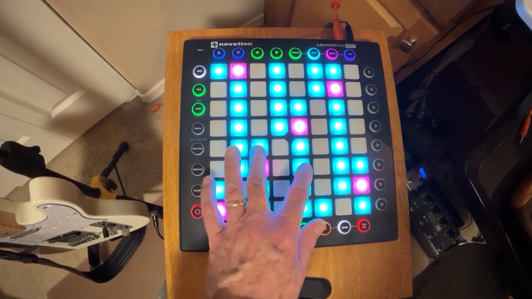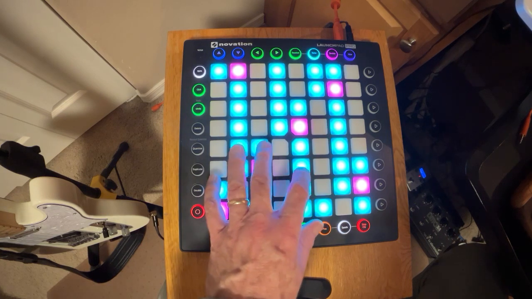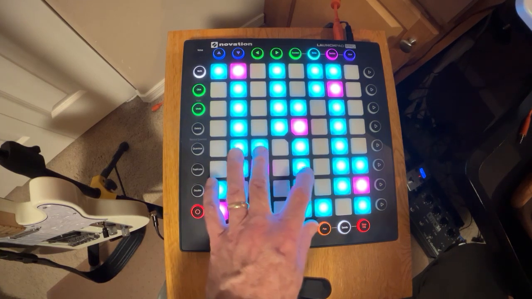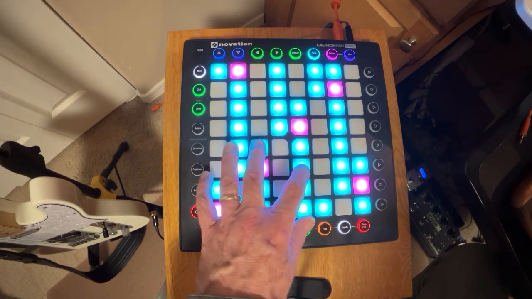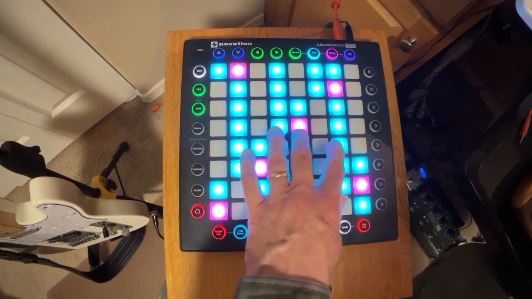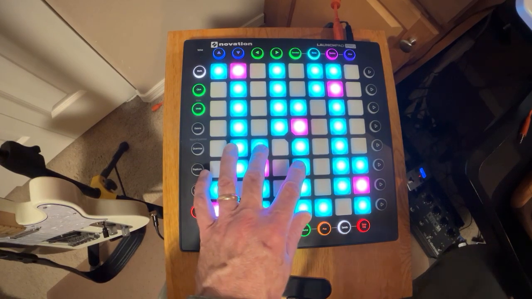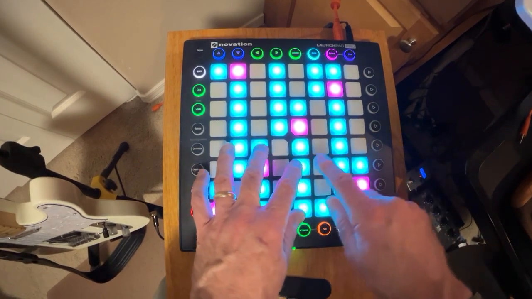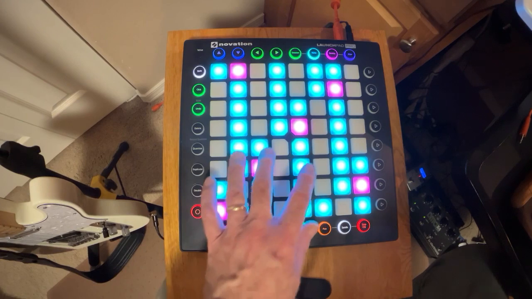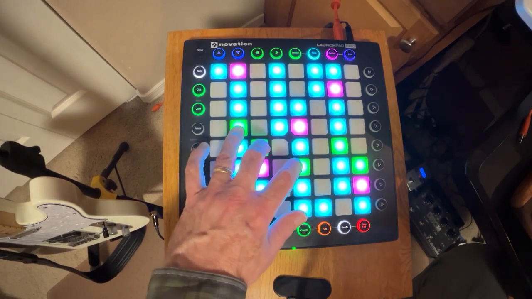I have to go to the one beside it because it has to be a note that's lit. So it's the flattened third, which is a minor chord, all the same notes there. It gives you that sad minor sound.